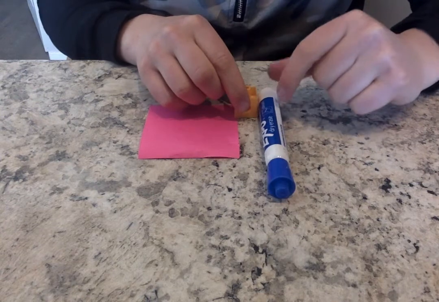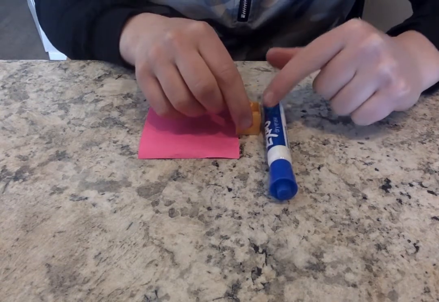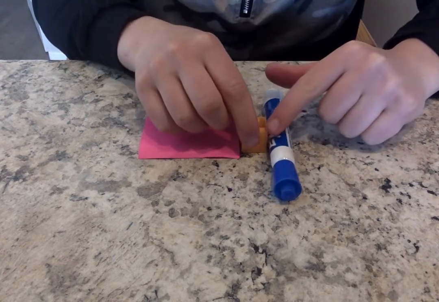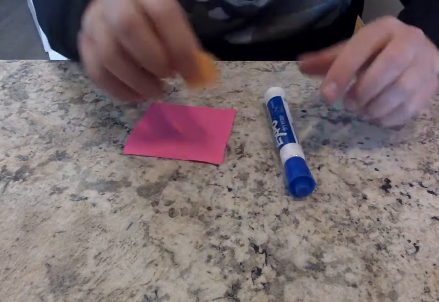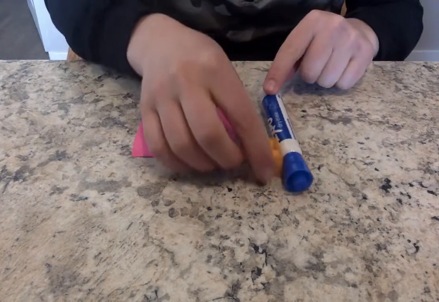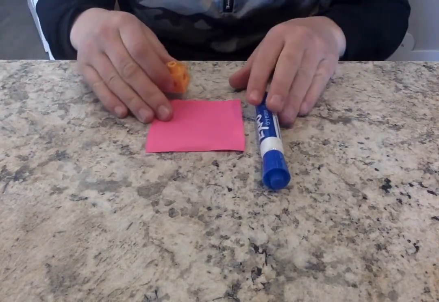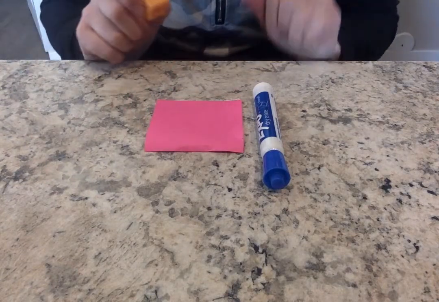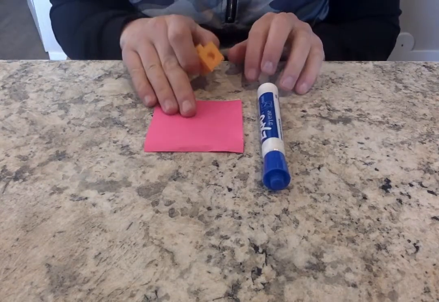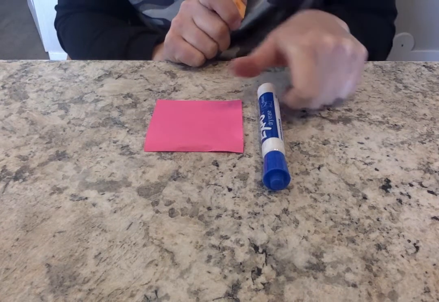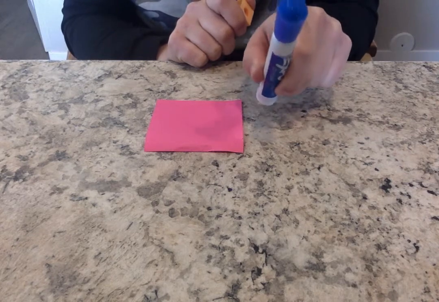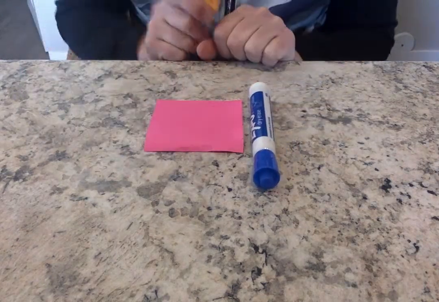Then I'm going to do the marker. 1, 2, 3, 4, 5. My marker is 5 cubes long. My sticky note is only a little over 3. So out of my sticky note and my marker, which one is longer? Ding, ding, ding, my marker is longer. It was 5 cubes. This was only a little over 3. So, hopefully that makes sense with my example.